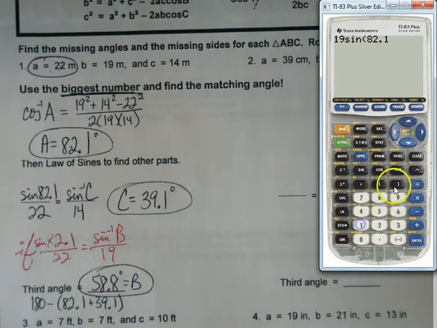So let's see if we'd have had any rounding issues if we'd have done it the other way. Doesn't look like it. Okay.